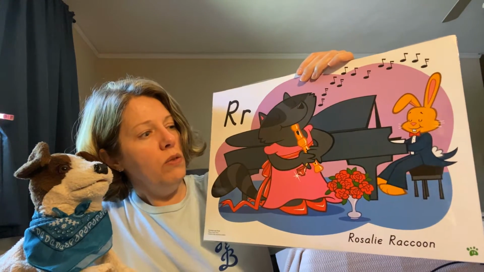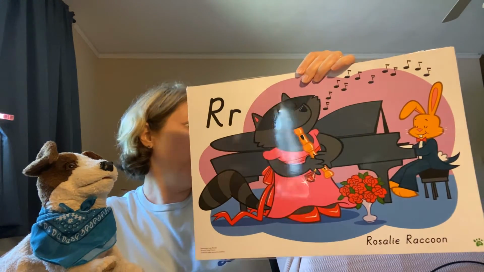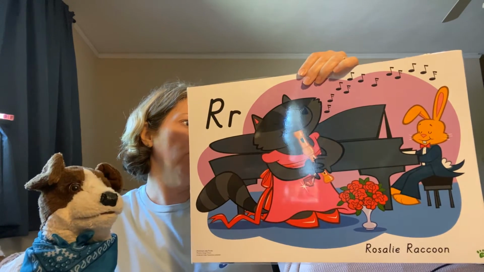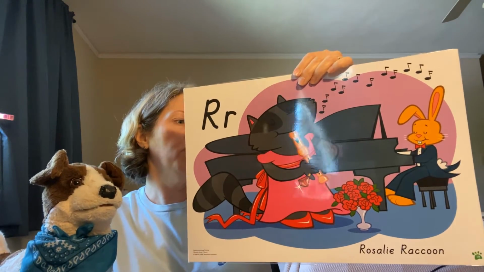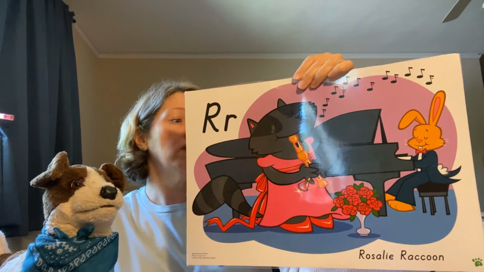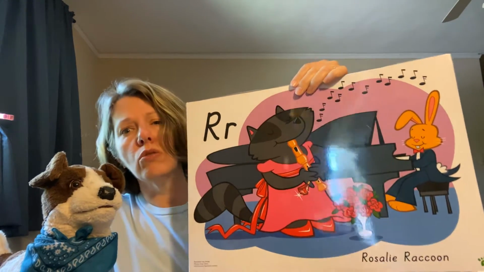Kind of like a dog growling. Very good, Max. Raccoon. Good job. Rosalie Raccoon wears a ruby ring. She plays a pretty little tune before she starts to sing.